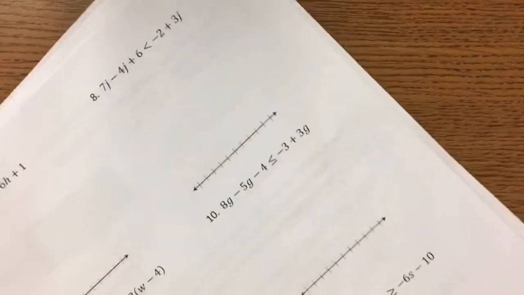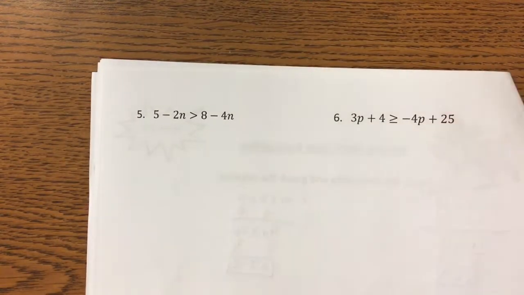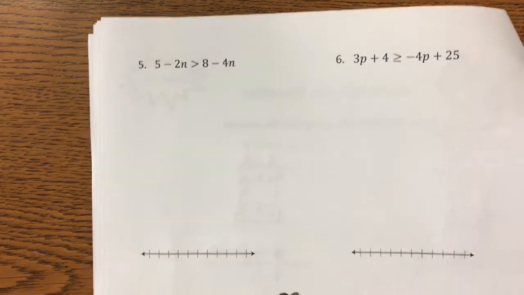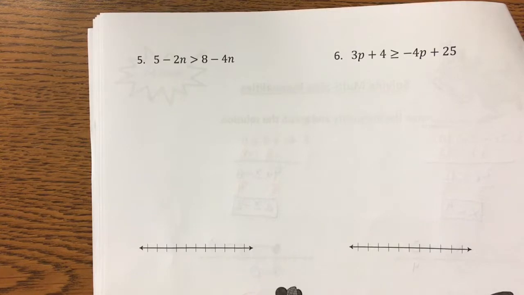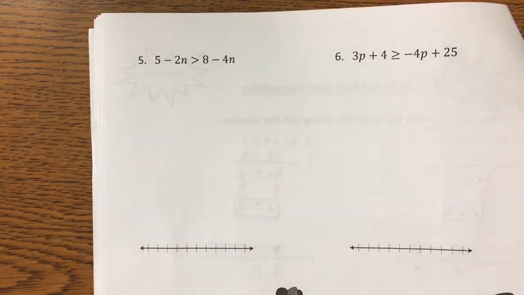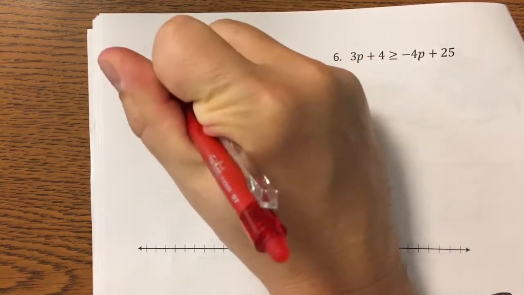All right, so just a few more before we start getting to the special solutions. Now, in this case, I've got variables on both sides. Don't let that throw you off. Just know that you need to get the variables all to the same side. So I'm going to start this one off by adding 4n to both sides.